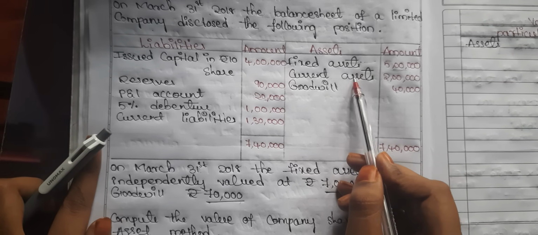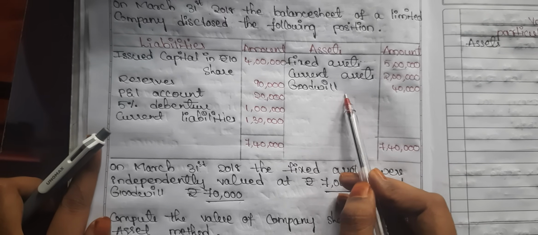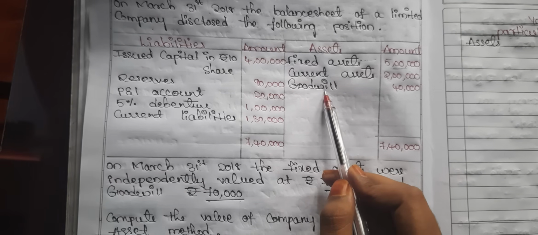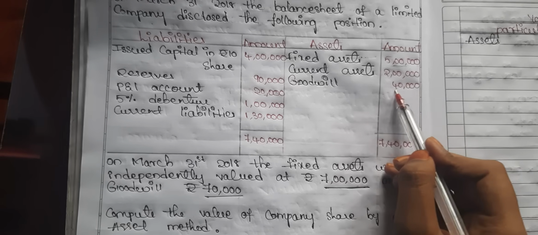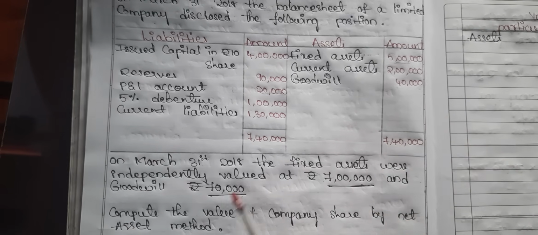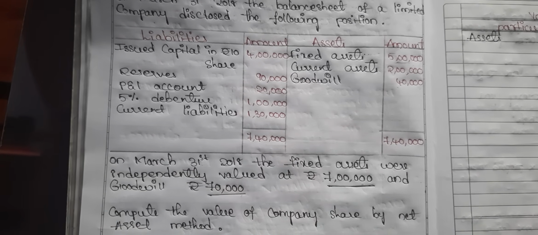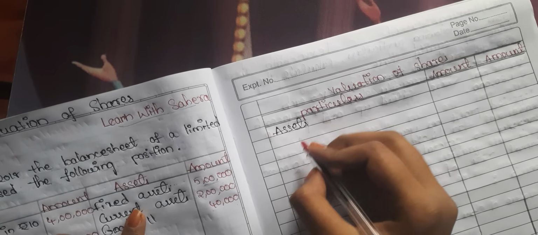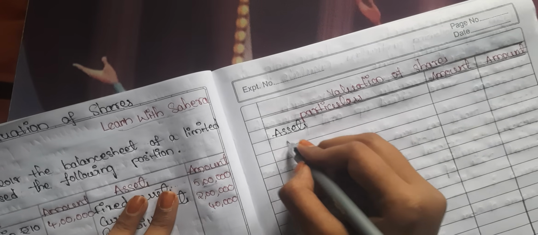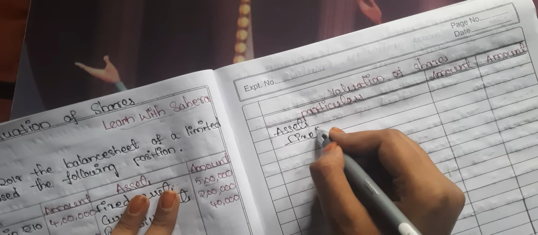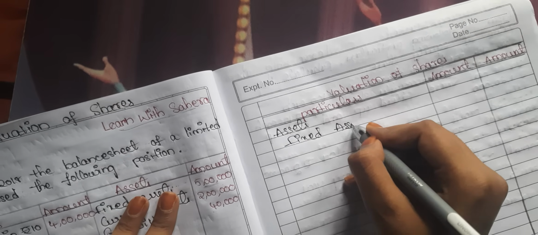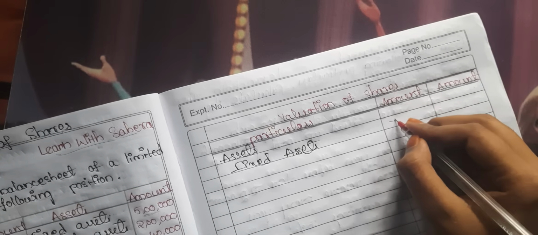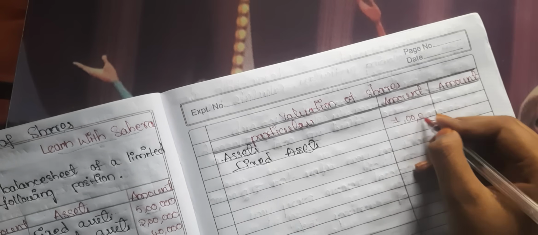Fixed assets completed, current assets completed. Goodwill is also an asset, no? It is an intangible asset, not tangible. But do we take this amount? No, we don't take this amount. We take this amount, 70,000. So add it as it is. First you take fixed assets. What is the amount? Fixed assets amount is 7 lakh.